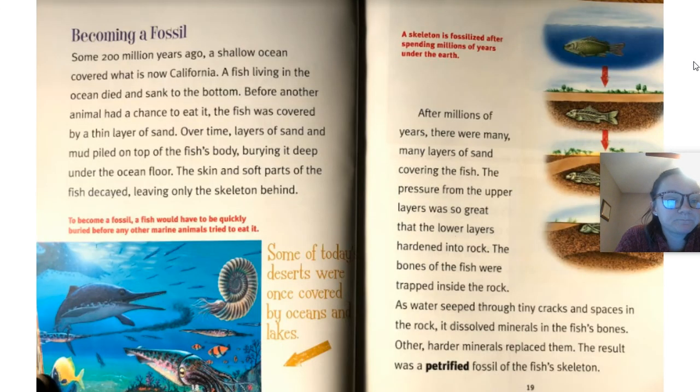Point to the heading for me. Becoming a fossil. Some 200 million years ago, a shallow ocean covered what is now California. A fish living in the ocean died and sank to the bottom. Before another animal had a chance to eat it, the fish was covered by a thin layer of sand. Over time, layers of sand and mud piled on top of the fish's body, burying it deep under the ocean floor. The skin and the soft parts of the fish decayed, leaving only the skeleton behind.